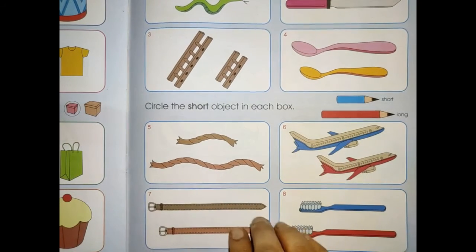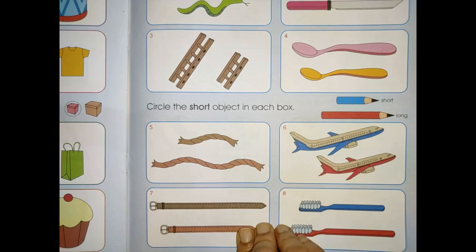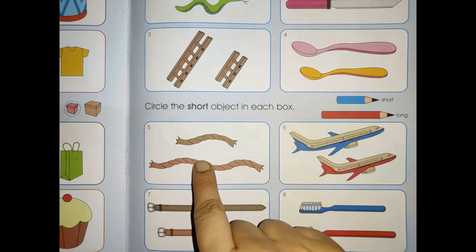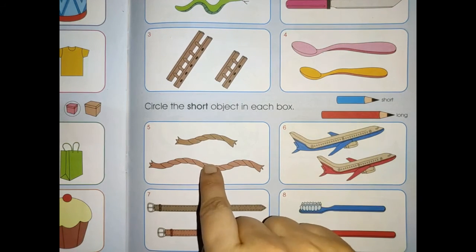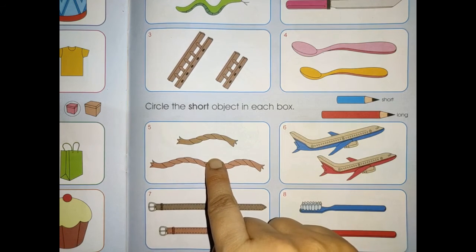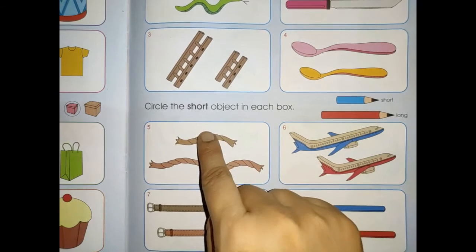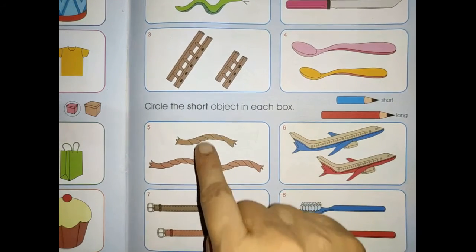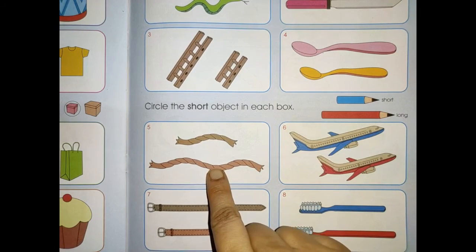Now children, you need to tell me which is the short picture. Can you see the two ropes? Can you tell me which is the shorter one? Short rope. This one is the short rope. And this is the long rope.